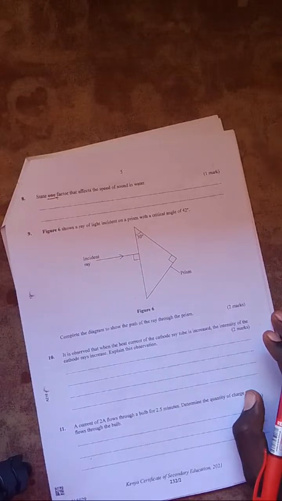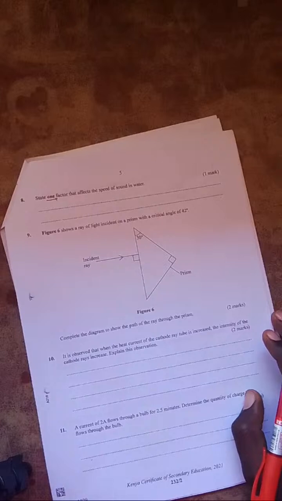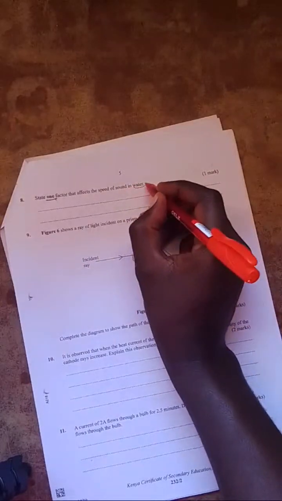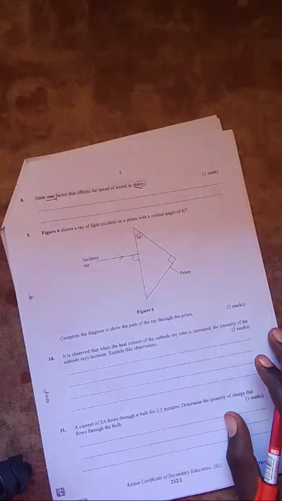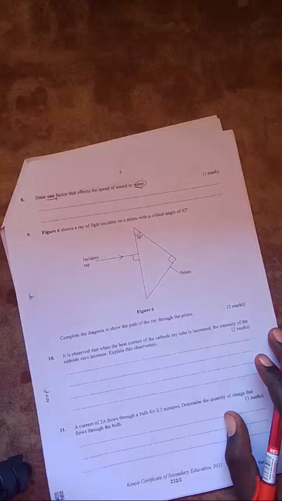Many people will know the factors affecting the speed of sound from air, but this one is now water. There are some factors that will affect sound in air, but they will not affect sound in water.